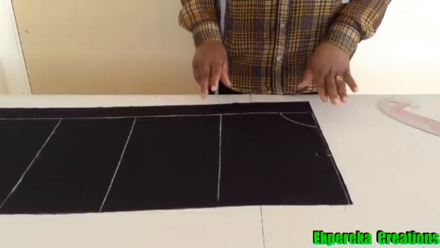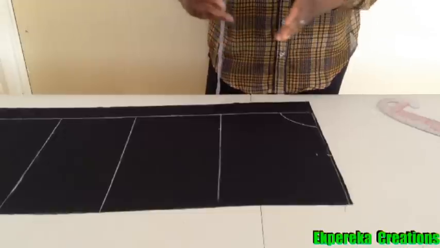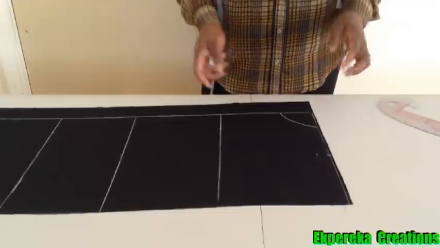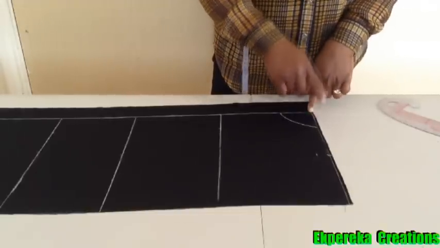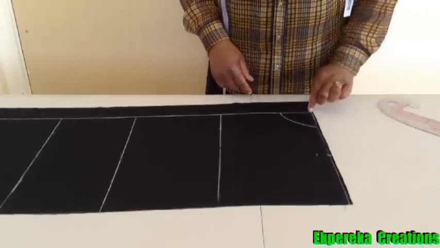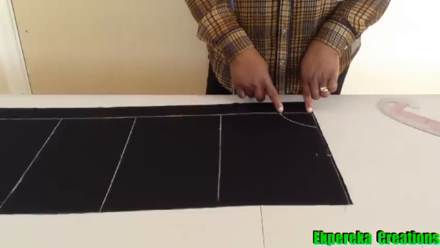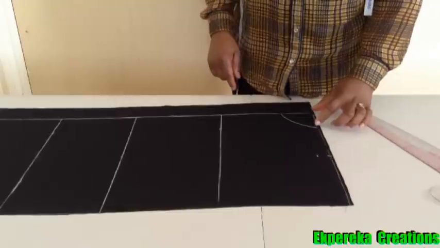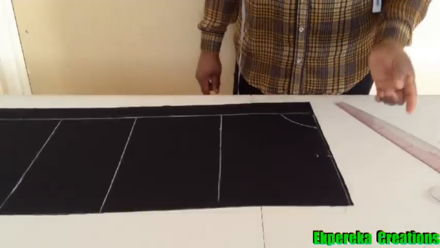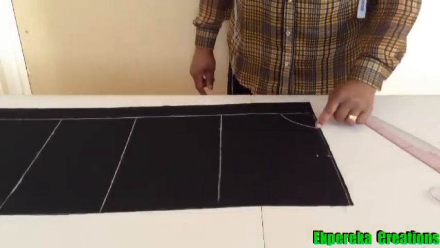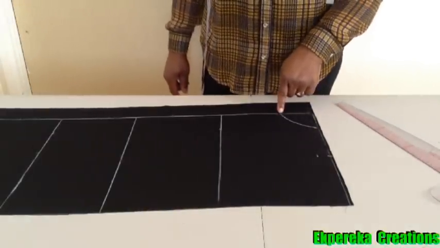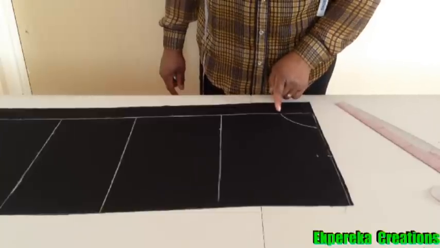But another thing you can do, I use it also, is to take the neck measurement of the person that you're making the shirt for. If you take the neck measurement, to get the neck width is neck measurement divided by 6. And to get the neck depth is neck measurement divided by 6 plus ½ inch. For instance, if you're working with a neck measurement of 15 inches, 15 divided by 6 is 2.5. You will mark 2.5 for your neck width. To get your neck depth, 15 divided by 6 is 2.5 plus ½ inch. You will mark 3 inches.